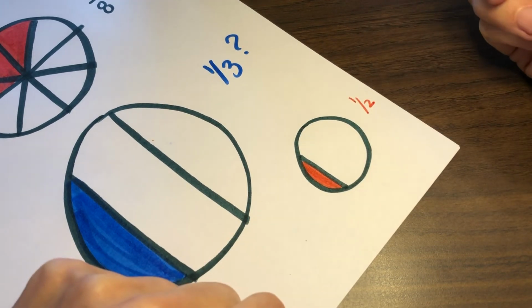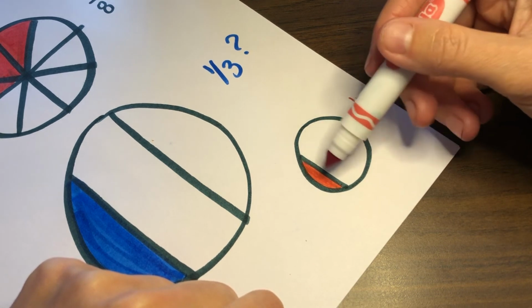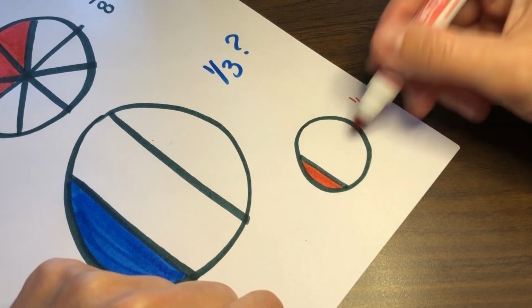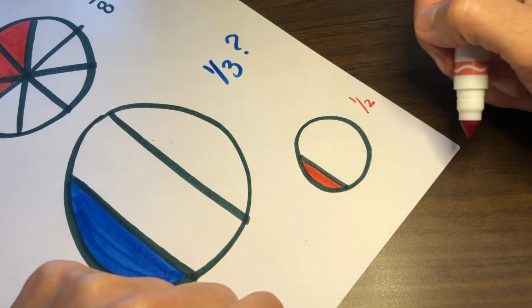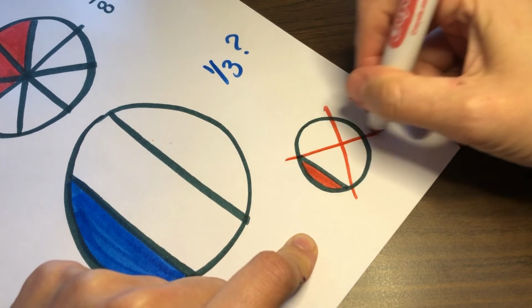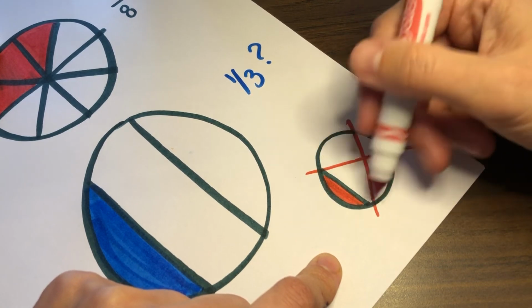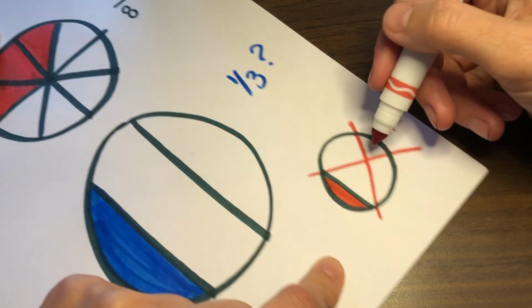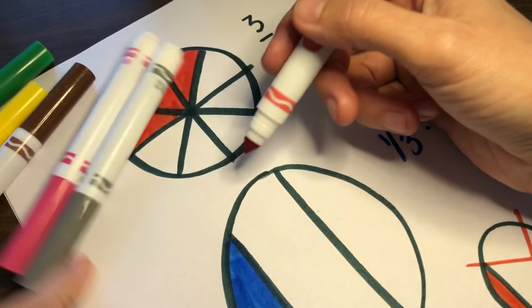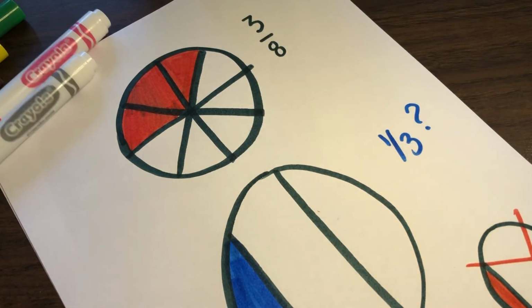Was that true? No. Yes, 1 part is colored in, but the parts have to be equal in size, and these parts are not equal in size. So this would not be true. So we can't draw our wholes, we can't break them up like this. If you're going to break up your whole, you have to break it up into equal parts. And that's probably the most important thing for you to know for today's assignment.